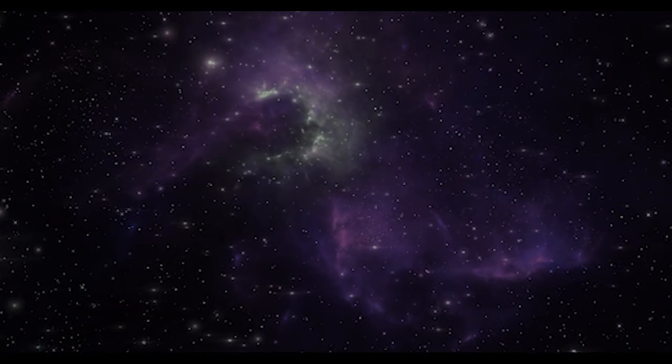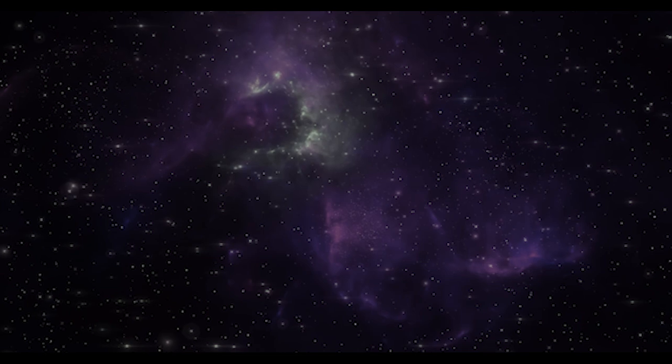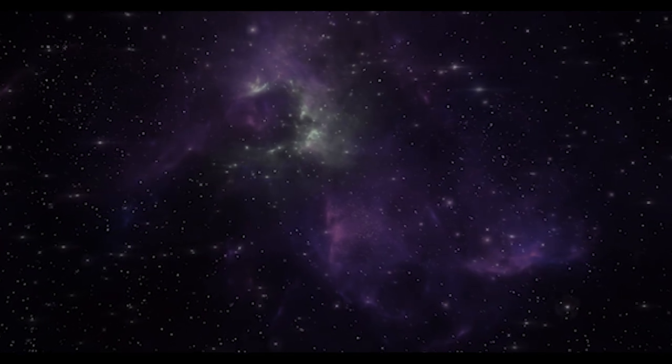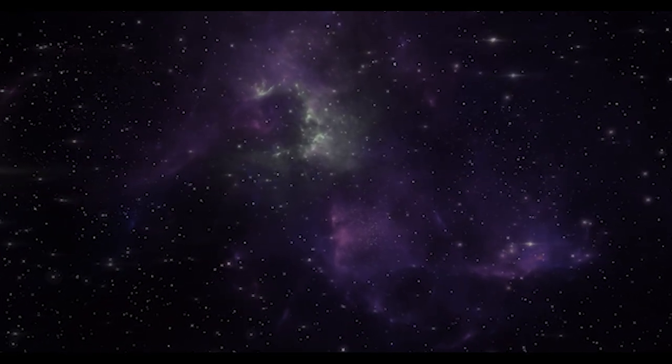Exoplanets follow regular paths around their stars. These paths are called orbits. Orbits are shaped by gravity.